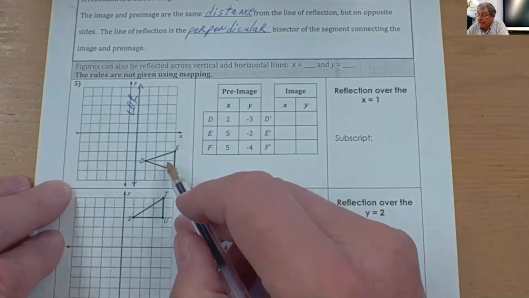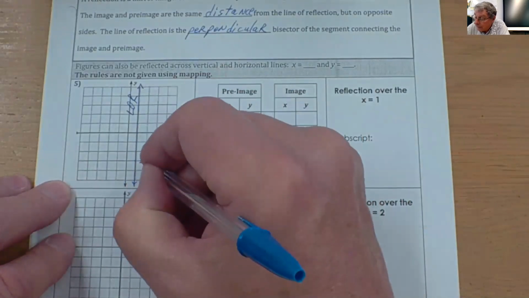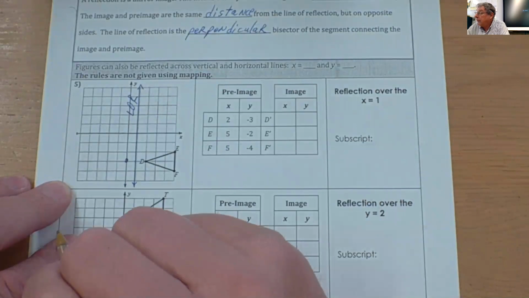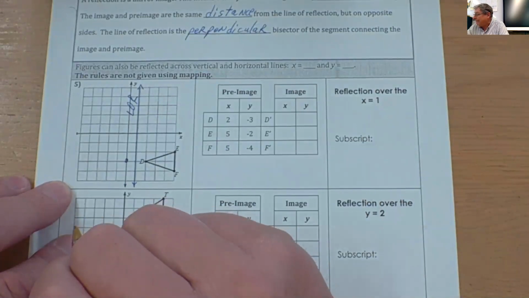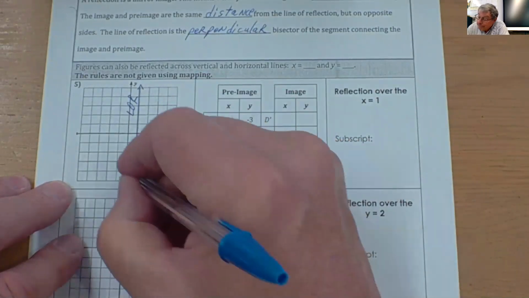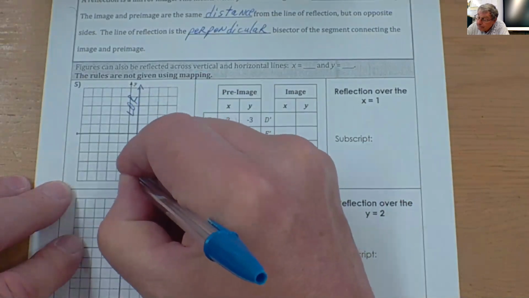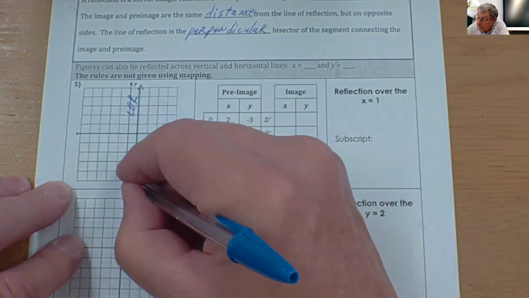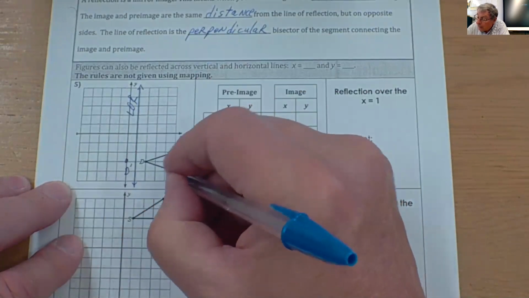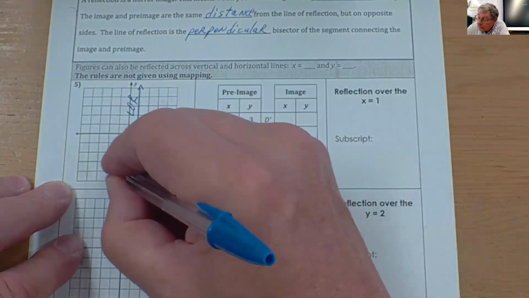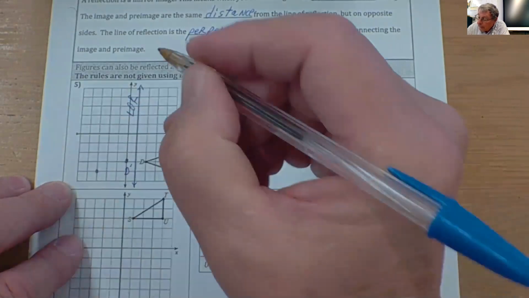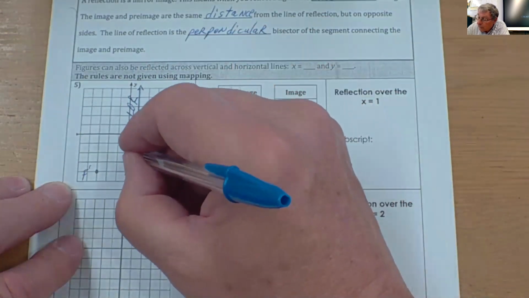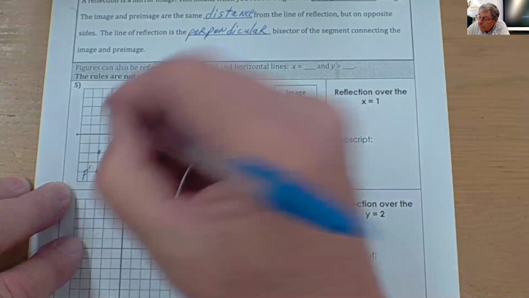Our pre-image is already graphed for us, so we just have to count. 1 to the line, 1 to the other side. And that would be D prime. One, two, three, four. 1, 2. Remember, we're counting to the LOR. 1, 2, 3, 4. 1, 2, 3, 4. And this is F prime. 1, 2, 3, 4. 1, 2, 3, 4.